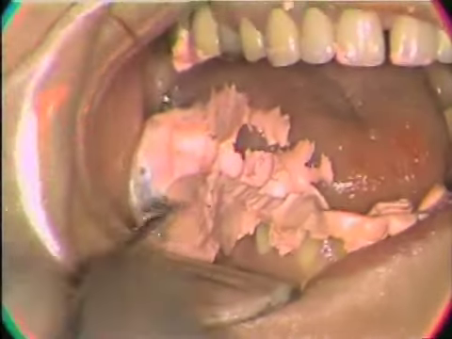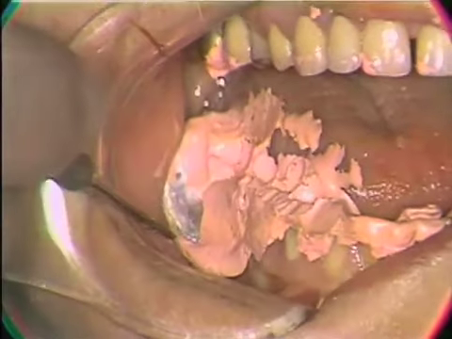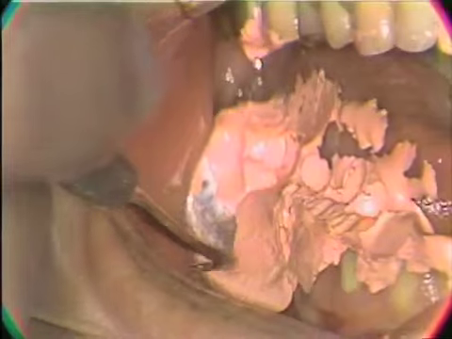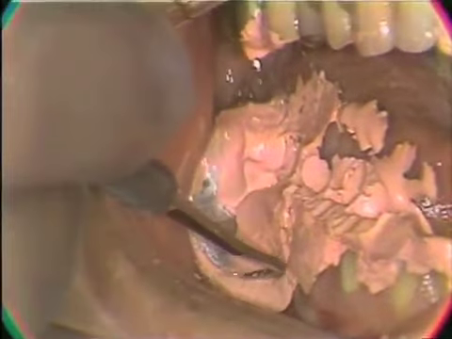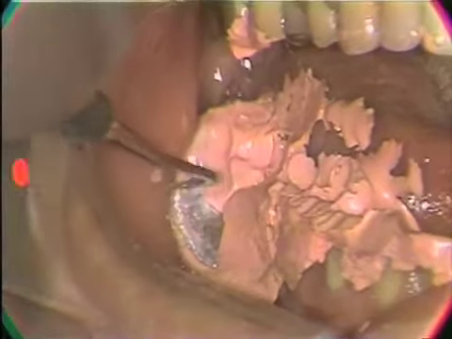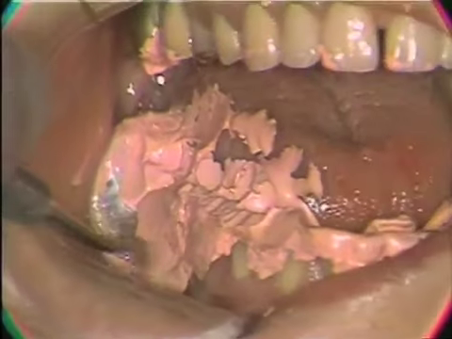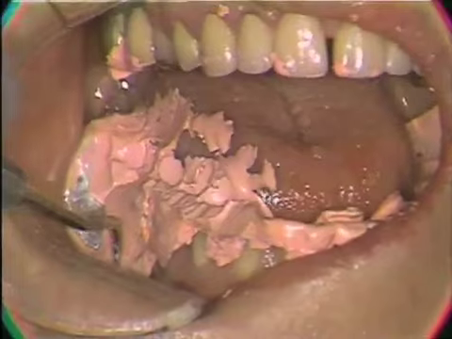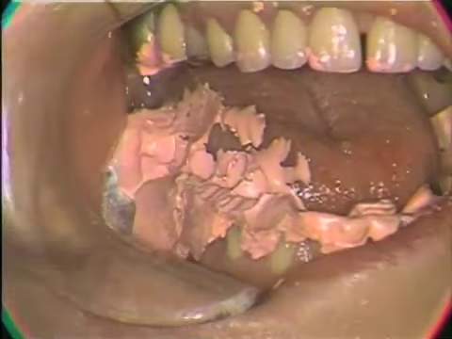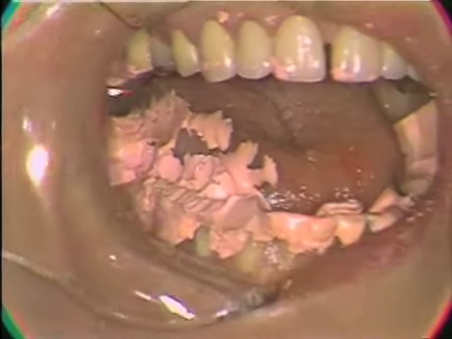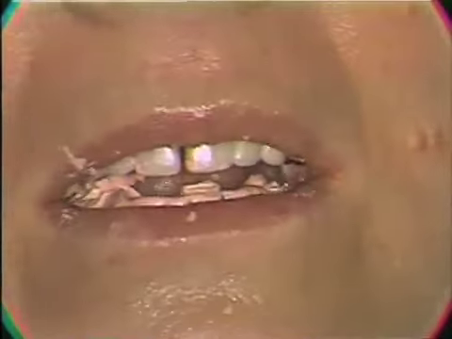Roll over to the other side, please. We look at the other side. Back along the tray, it looks like we've got a good roll right along the edge. It doesn't look like there's much material there, but we still have a good peripheral roll along the edge of that area. If there was a void there and you wanted to correct it, you would mix at this time, add it to there, let it set up before you take the tray out. We can now go ahead and take this tray out of the mouth, or the impression out of the mouth.